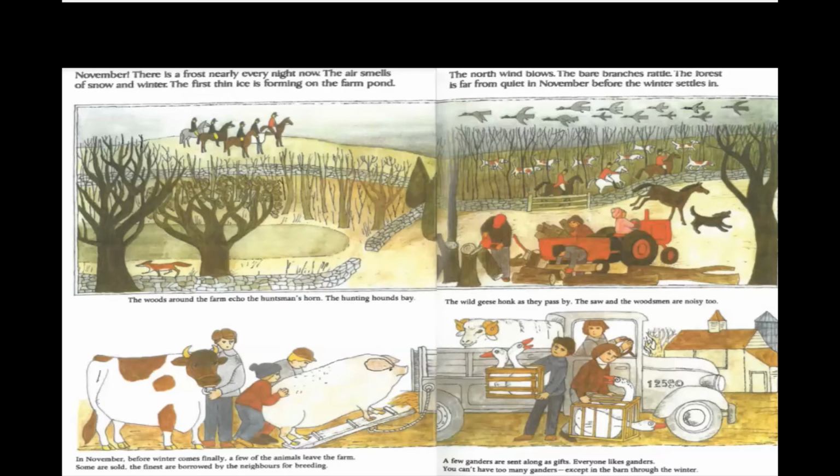Some are sold, the finest are borrowed by the neighbors for breeding. North winds blow, the bare branches rattle. The forest is far from quiet in November before the winter settles in. The wild geese honk as they pass by. The saw and the woodsmen are noisy too. A few ganders are sent along as gifts. Everyone likes ganders. You can't have too many ganders, except in the barn through the winter.